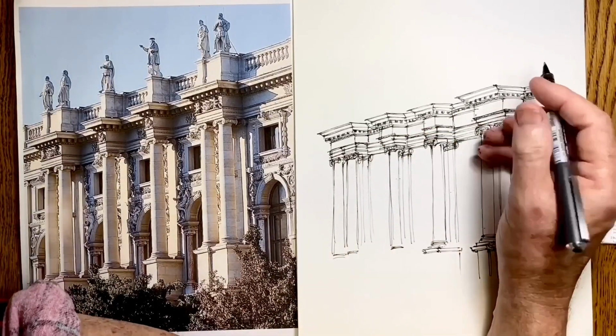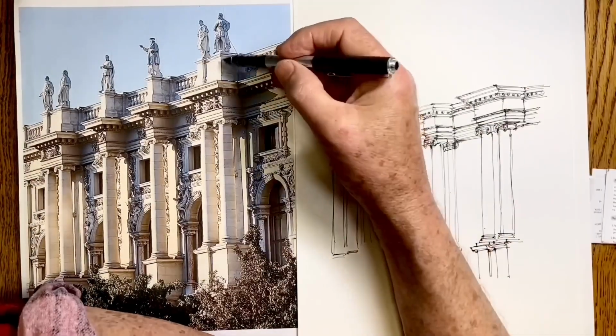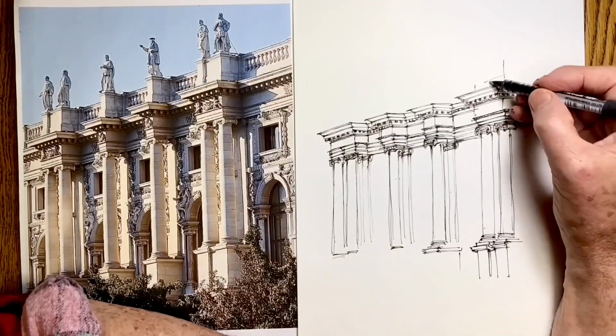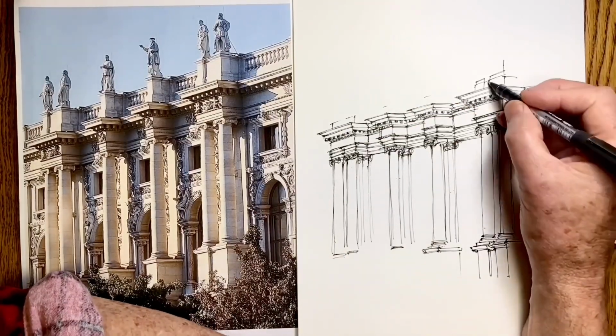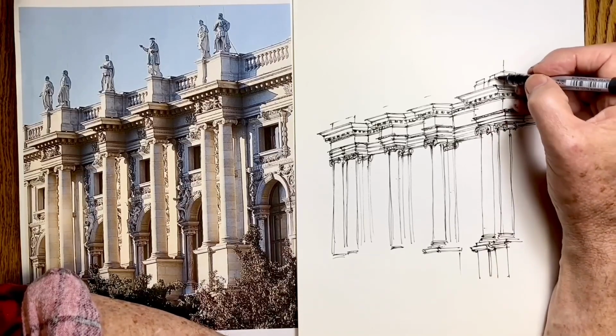We've completed what I'm thinking of as the scaffolding of this building, and now for the interesting part, now for the details. I decided to go upwards and to finish the top part of this structure.